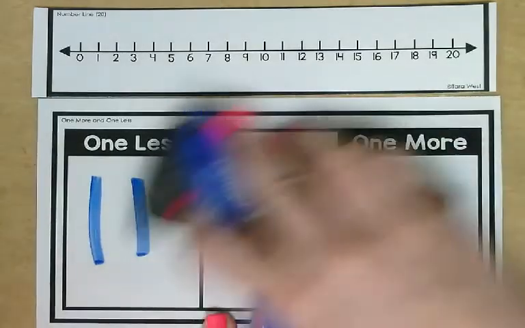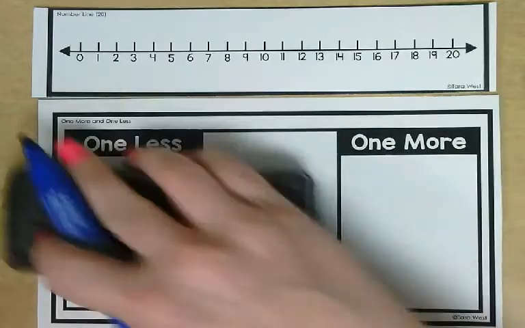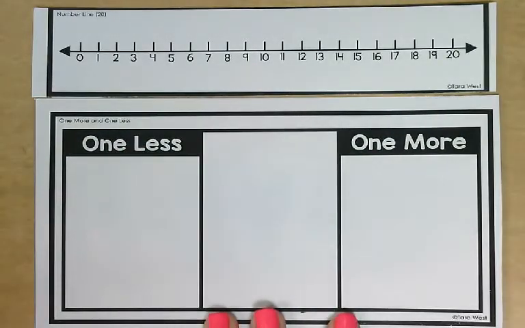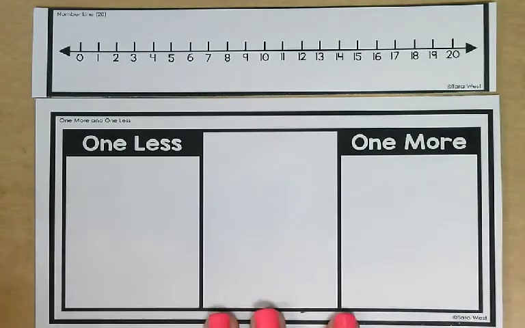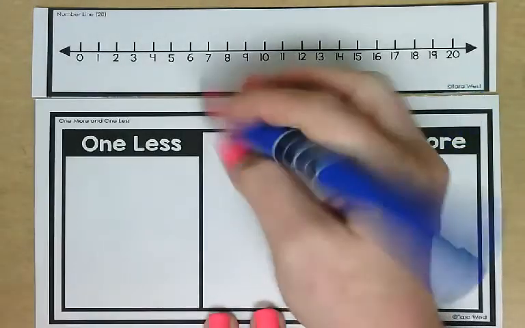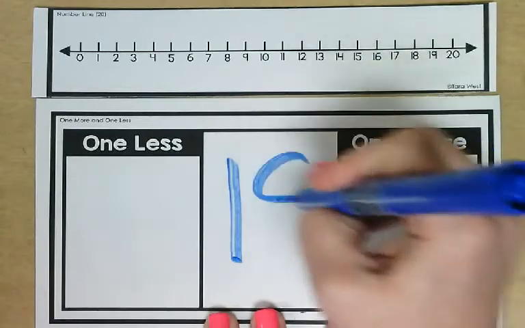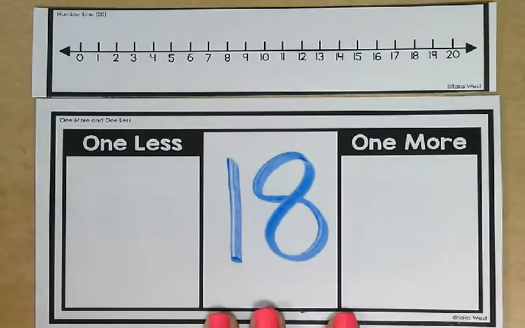Now for the next number, we're going to find only the number that's 1 more. All right, I want you to write down the number 18 right here, 18, and then find it on your number line. Did you get it? All right, so now that your finger is on 18, we're going to find the number 1 more than that.